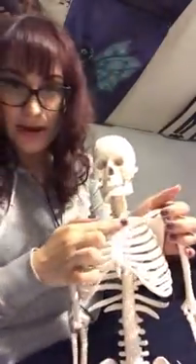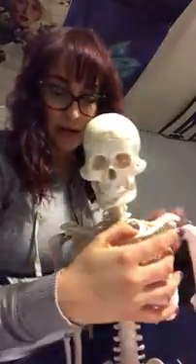And then the pectoral girdle and the upper limbs. The clavicle is right here. The scapula is this bone sticking out here. The humerus, the arm, and then the ulna here, and the radius. The radius is the bigger bone.